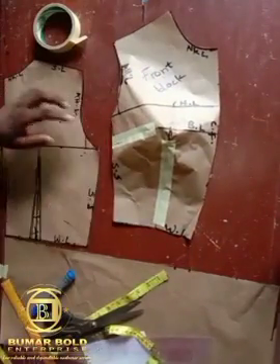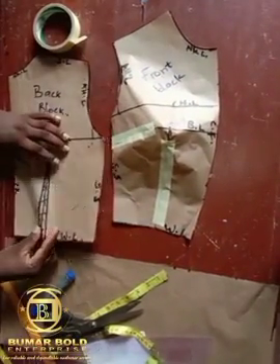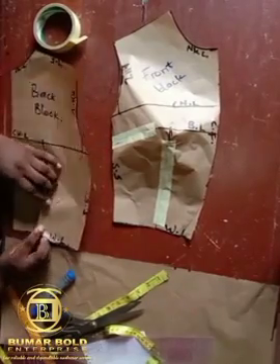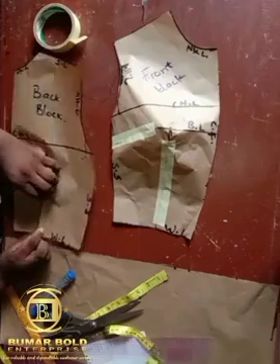Can you see for the front block? And this is the dart for the back block. Let me tape it down too.